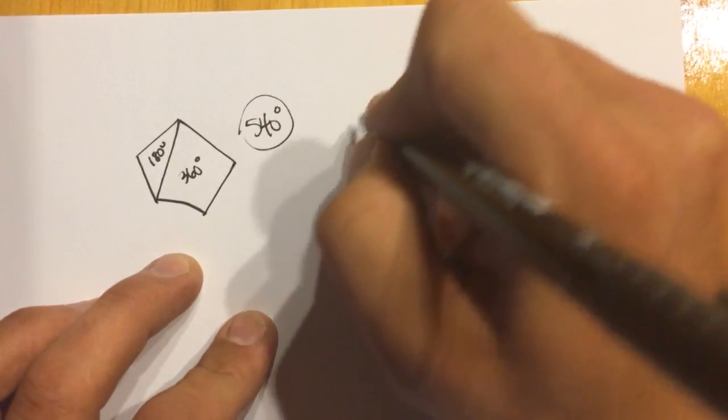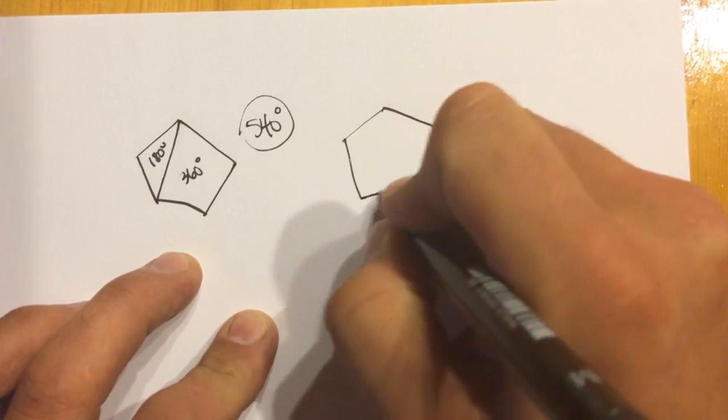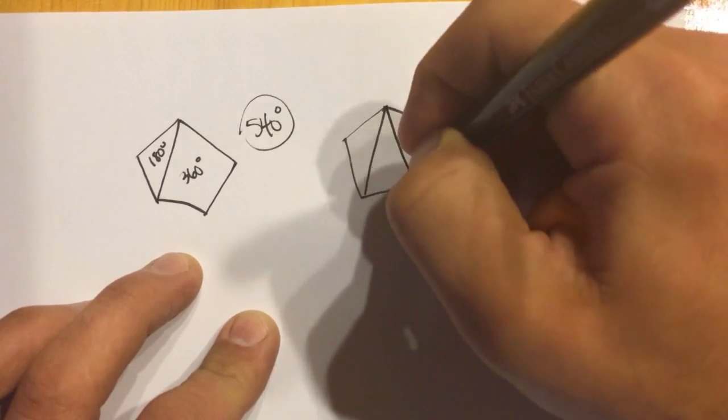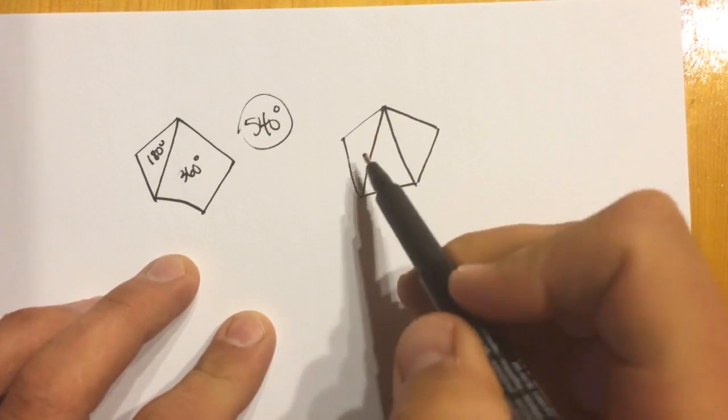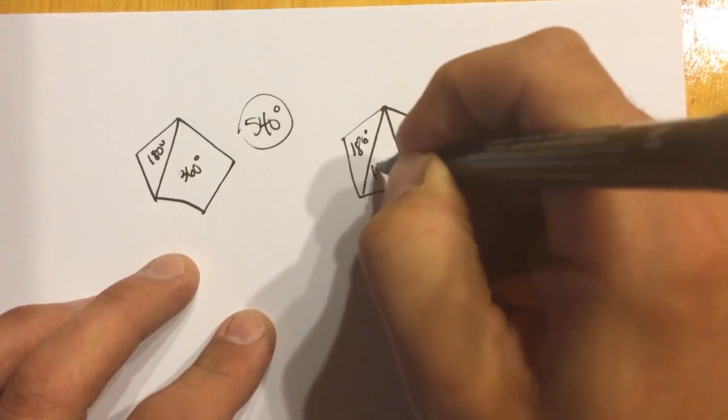Now the other way, if you don't want to use the thing we know about quadrilaterals, you can just use triangles. Pick a spot and divide up anything that's not a triangle into triangles. 1, 2, 3 triangles. Each is 180 degrees.